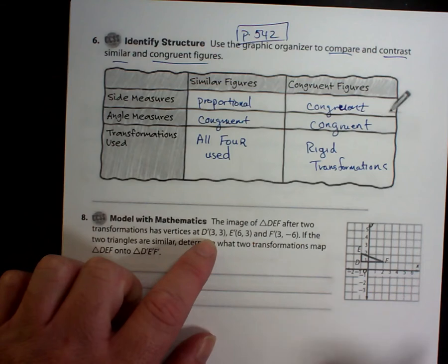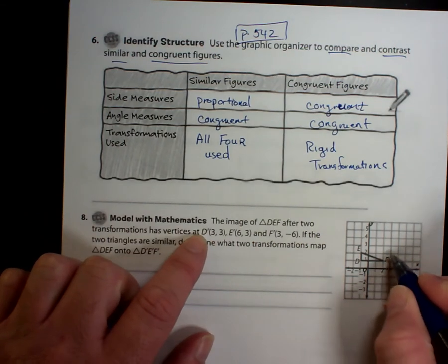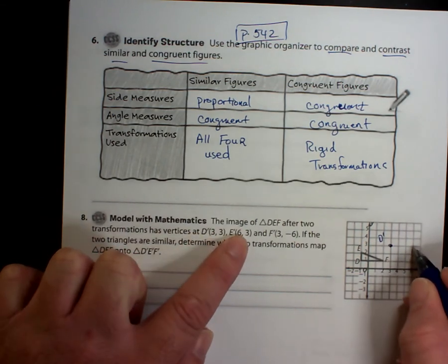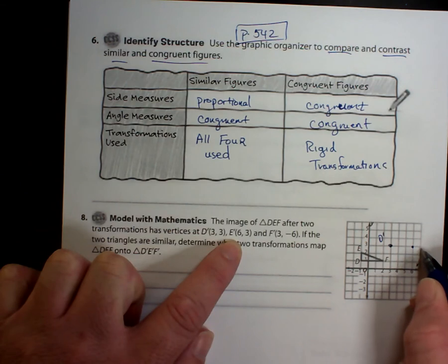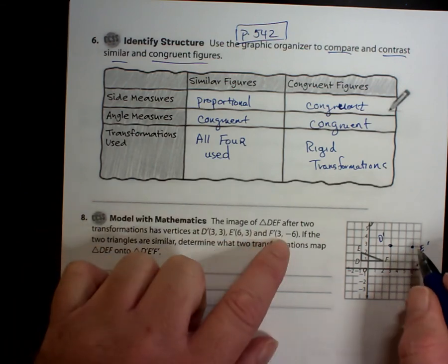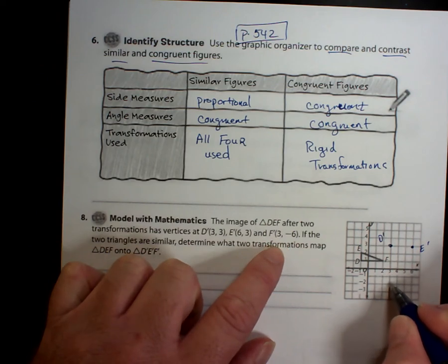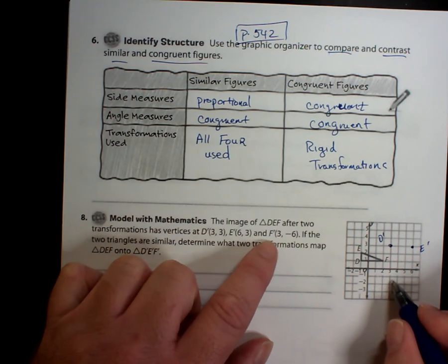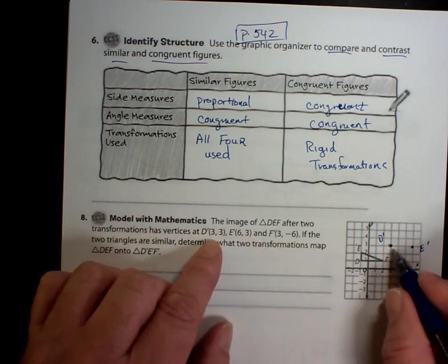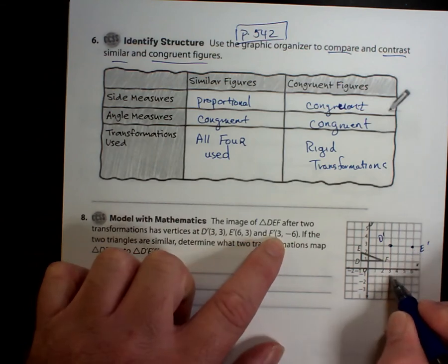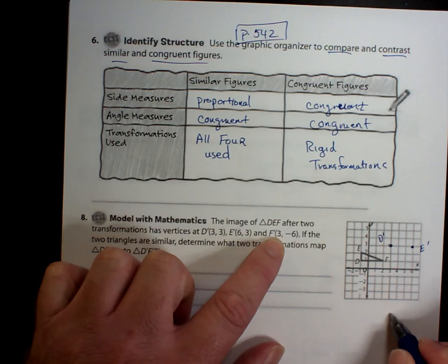So I'm going to graph those. 3, 3, D prime, 6, 3, E prime, and 3, negative 6. 1, 2, ooh, 1, 2, 3, 3, 6, 3, and 3, negative 6. That's really big.